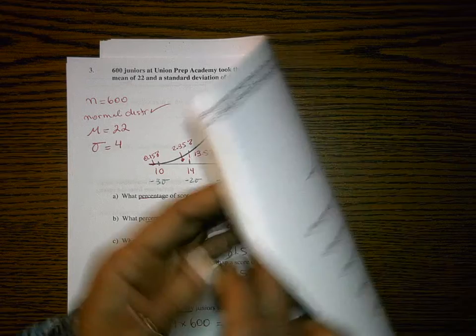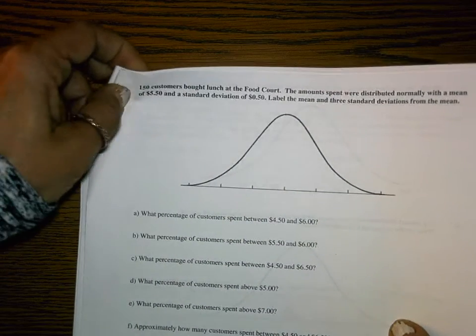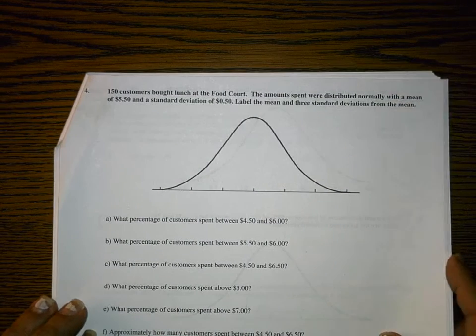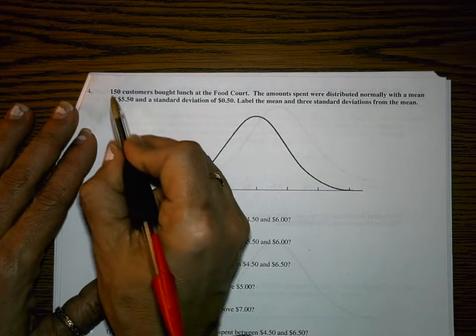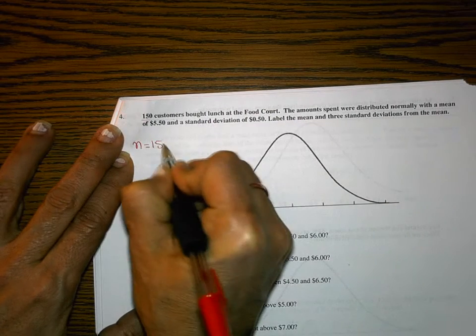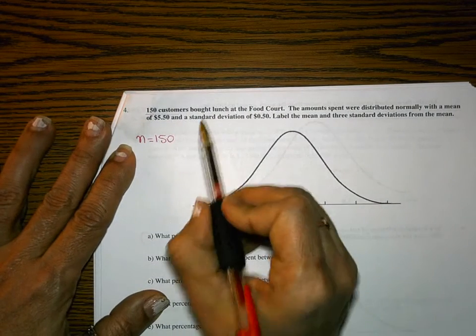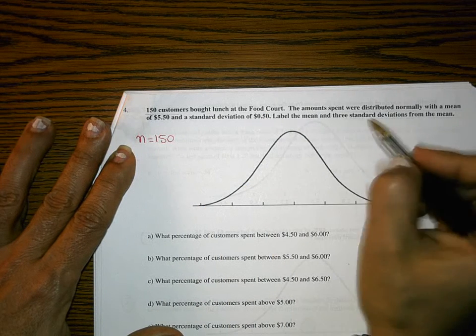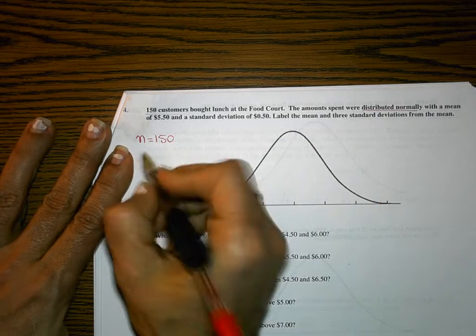Okay? So taking a look at problem number 4, I can kind of get you started, but I am not going to do all the questions because it is exactly the same as the one I just did. So we have 150 customers. So I know that I have 150 total people. They bought lunch at the food court. The amounts they spent were distributed normally.